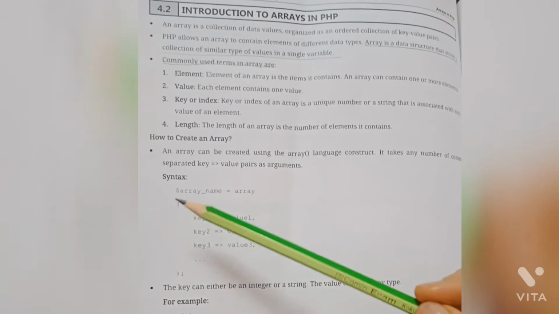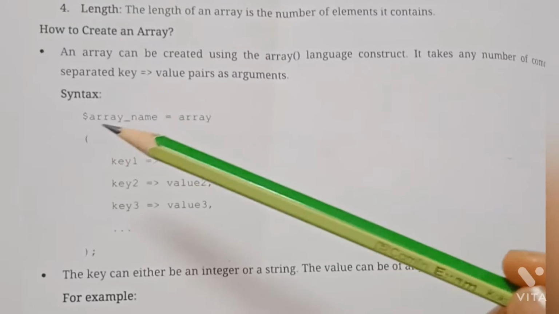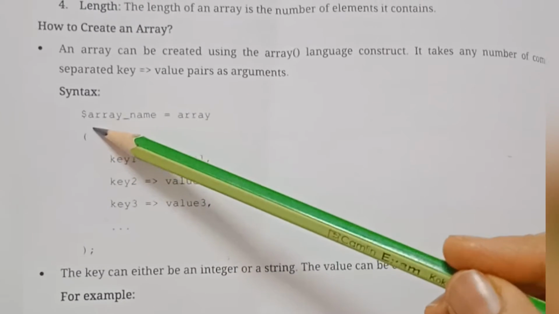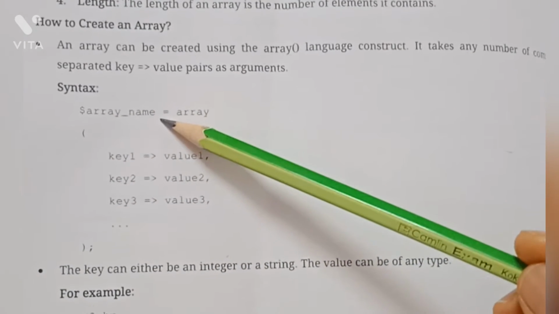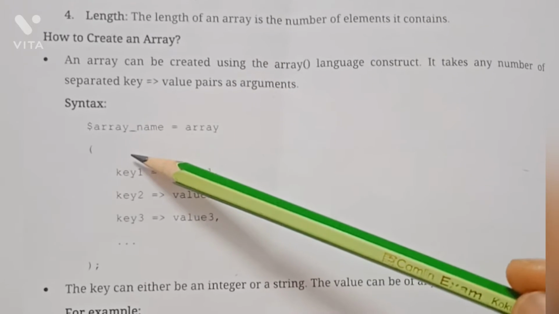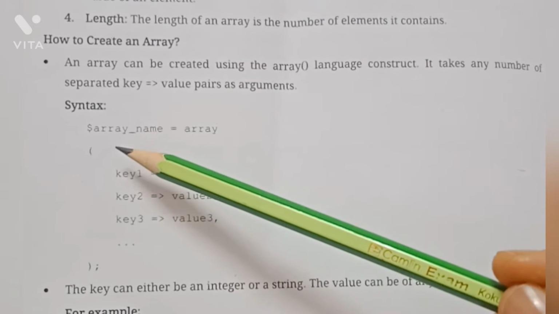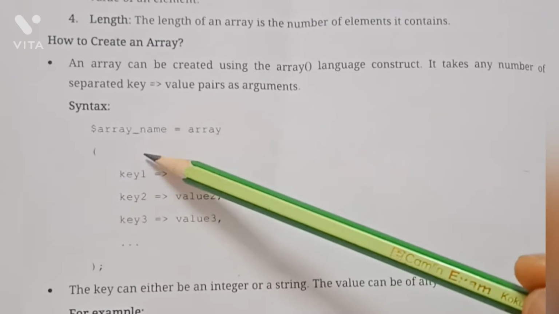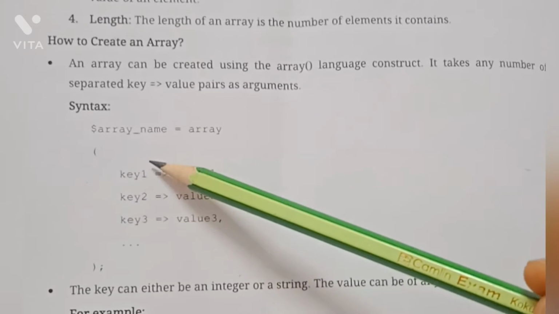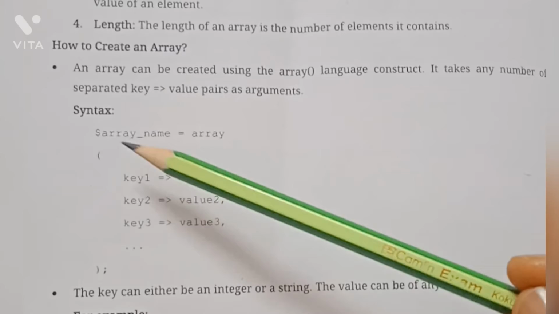Let's see syntax format of how to create an array. $array_name. This is array variable. In PHP, to declare variable, dollar is used. How to define variables in PHP video of this tutorial is given in the description box. Watch the video to know how to declare variables in PHP.